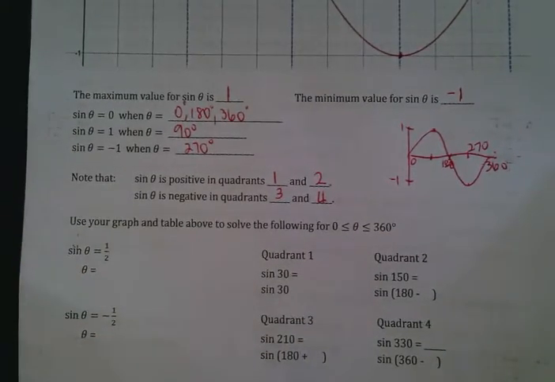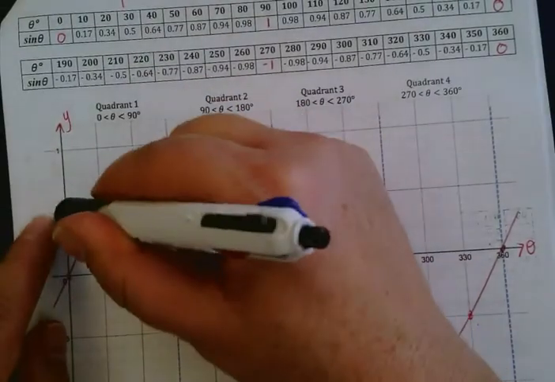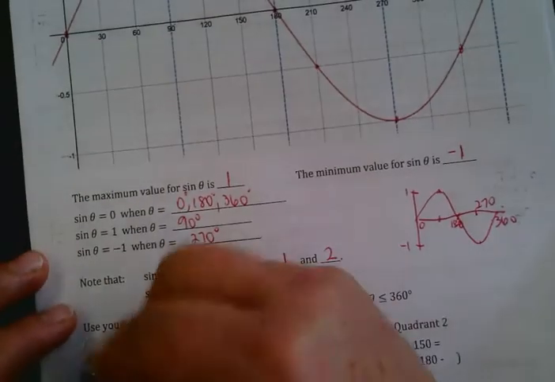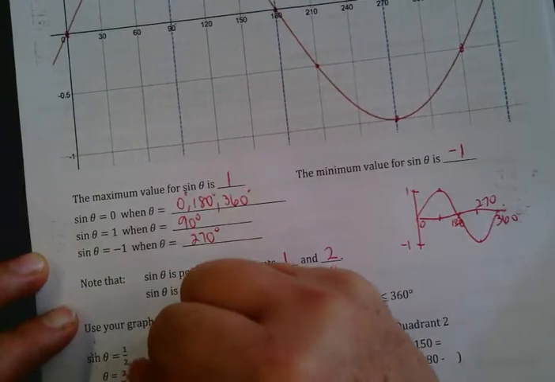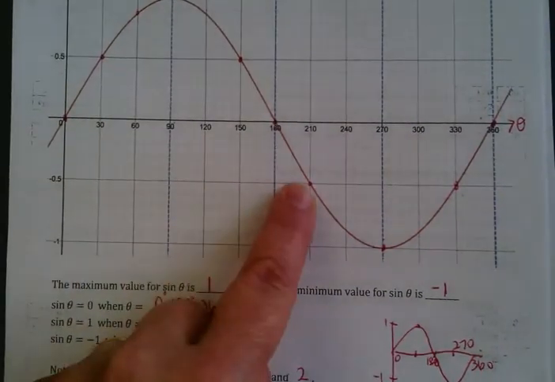We're just observing at the moment. If sine theta is a half, there are two values on your graph that give you a half. What are they? So sine theta is a half. What are the values for theta? 30 and 150. All right, so 30 and 150. And if sine theta is negative a half, which is down here, what are your values?